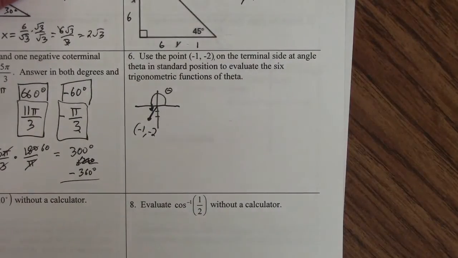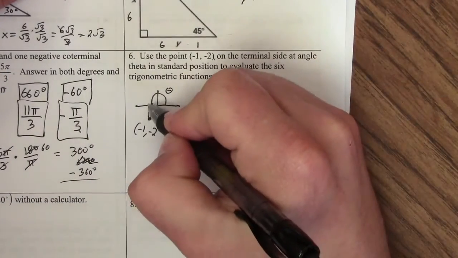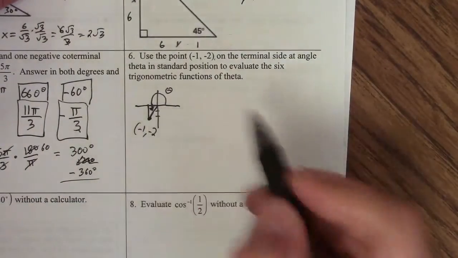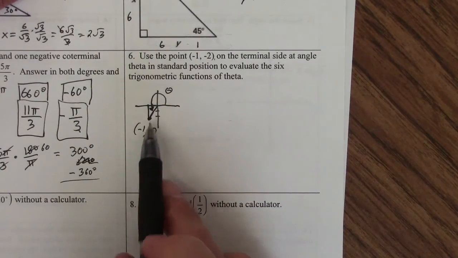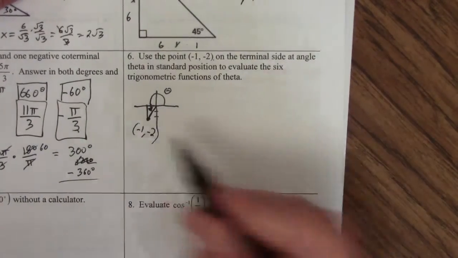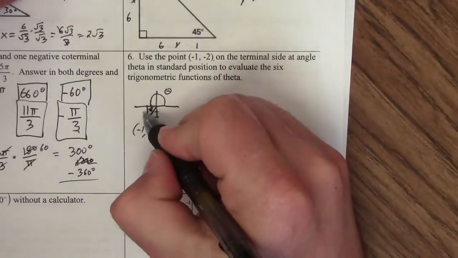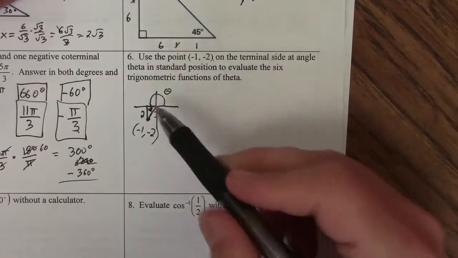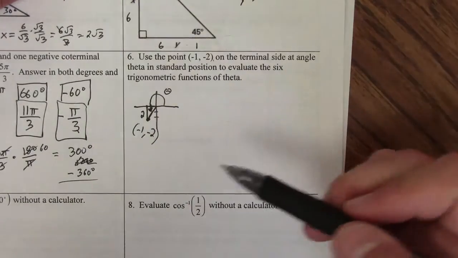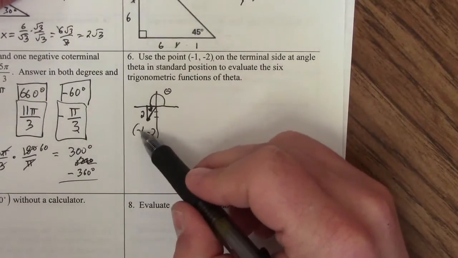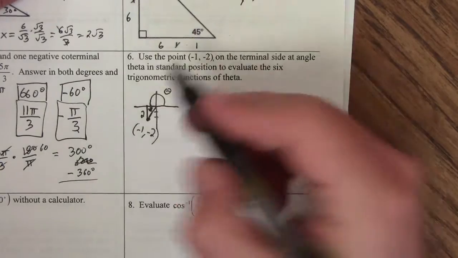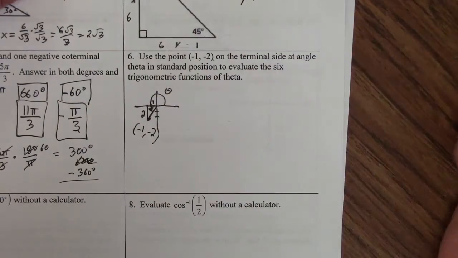But what's interesting is the coordinates of this point are negative 1, negative 2. If we draw a right triangle, we realize that these coordinates actually tell us the side lengths. If the y coordinate is -2, that means this side must be 2, since we've dropped 2 down from the x-axis. If the x coordinate is -1, that means we're 1 unit over, so this must be 1.